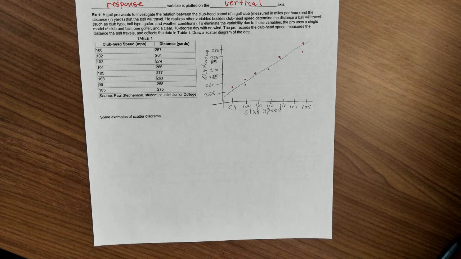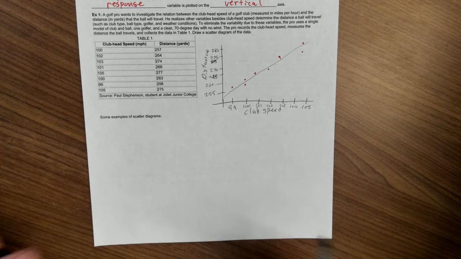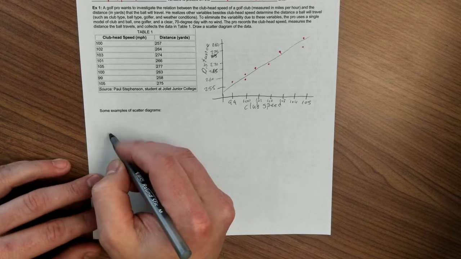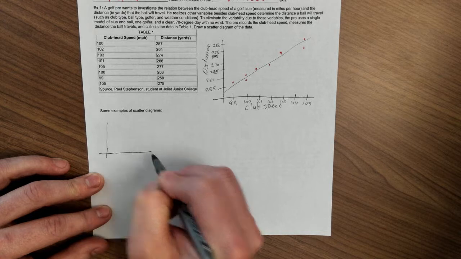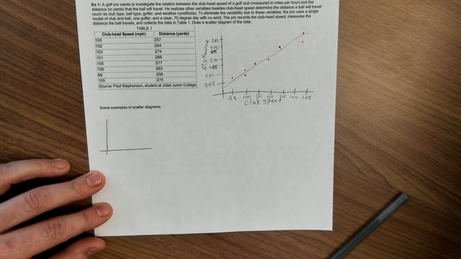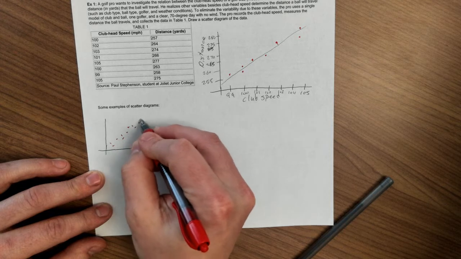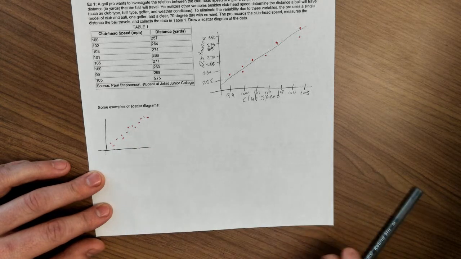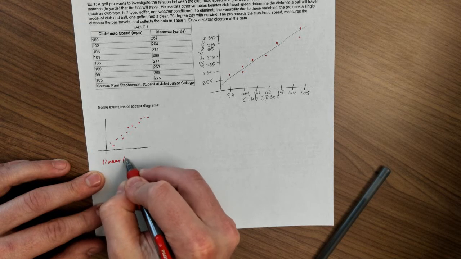All right, so you can have some examples. So some examples of scatter diagrams. Here you could have, and I'm just going to roughly draw in a couple of these, something like we just did here, something that has a positive relationship. This is a linear positive relationship.